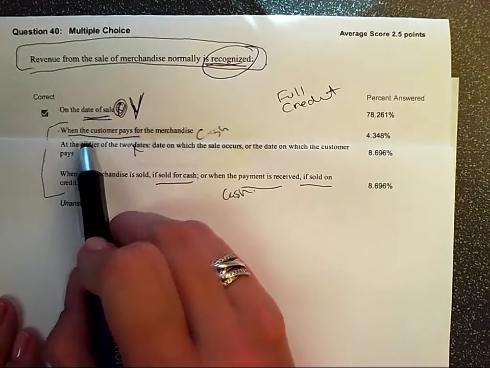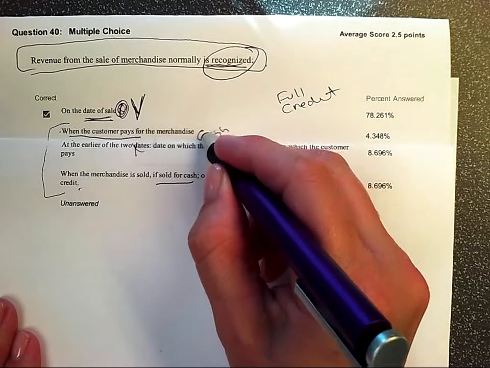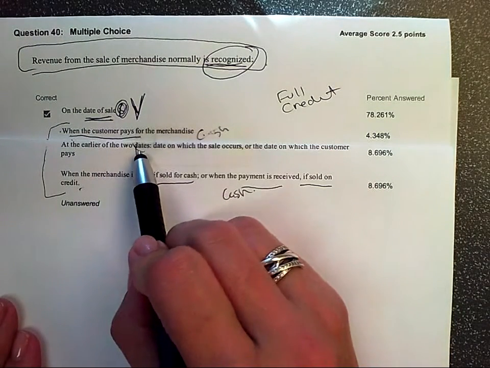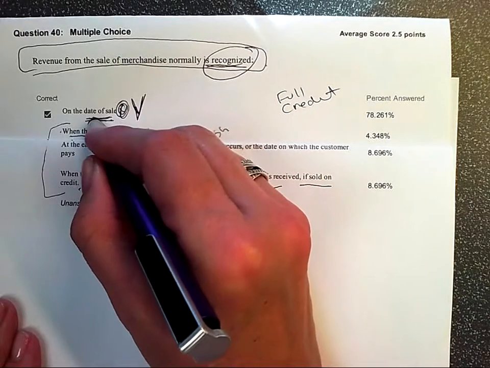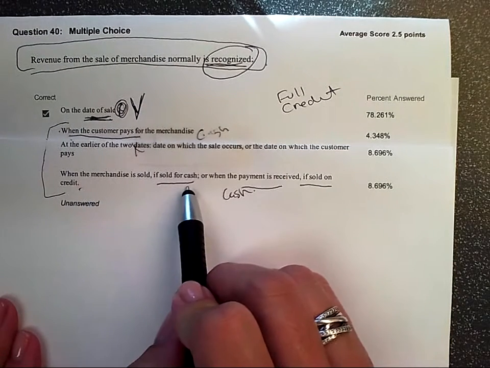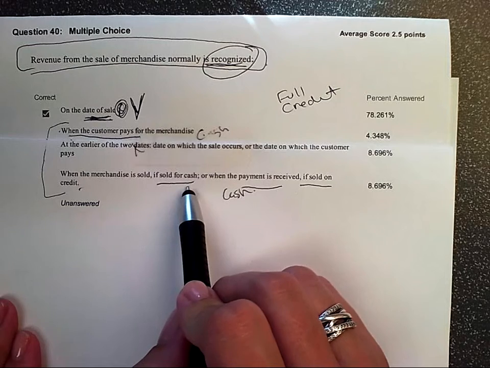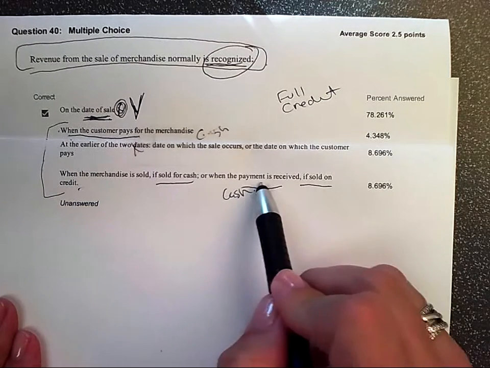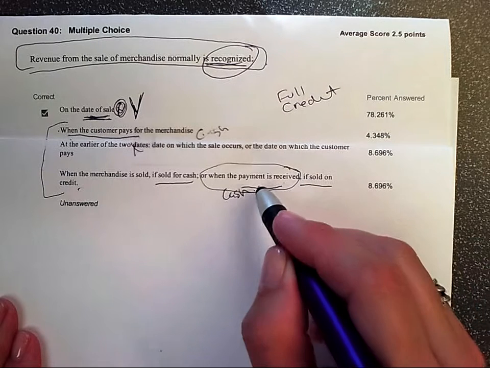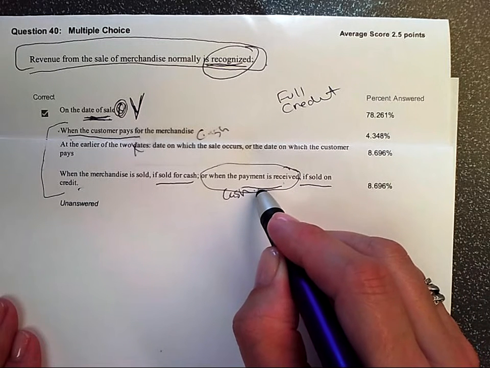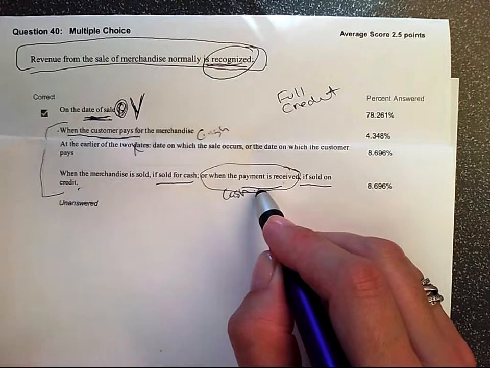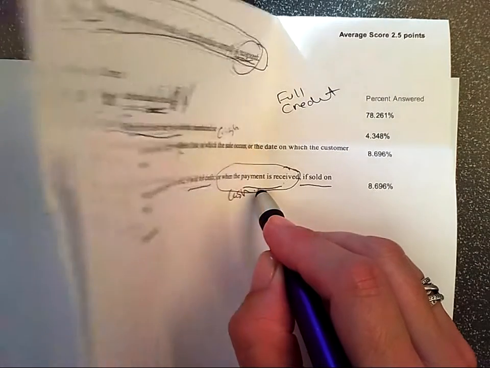The next one was when the customer pays. That would be cash accounting. At the earlier of the two dates, that's not correct. It's the date of sale. When the merchandise is sold, if sold for cash, again, this is talking about cash accounting. That's not true. Or when payment is received, is sold on credit. No. If it's sold on credit, we book that entry right away and we have an account receivable. So those were the issues that I saw for this test and just wanted to go over them.